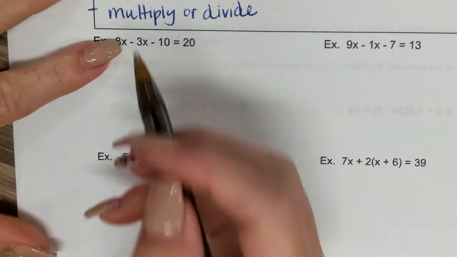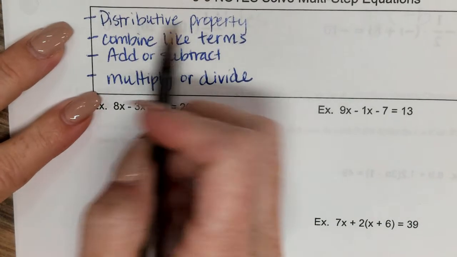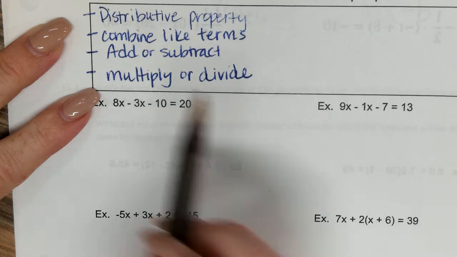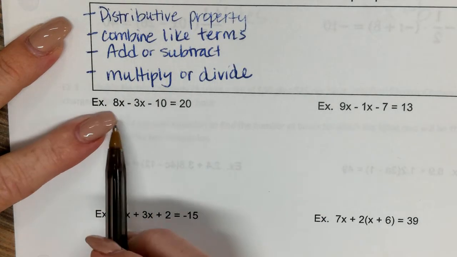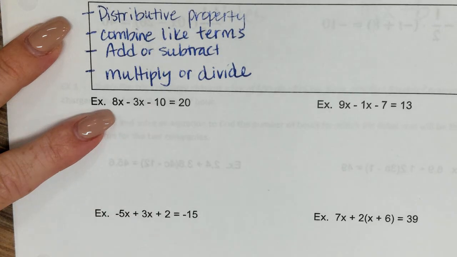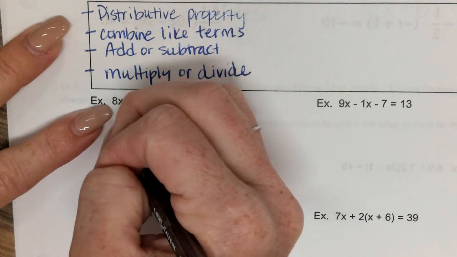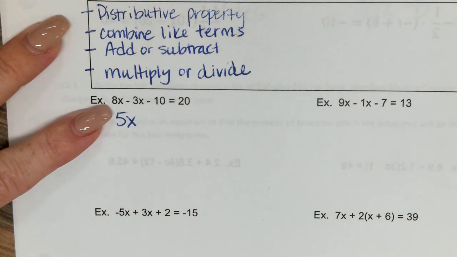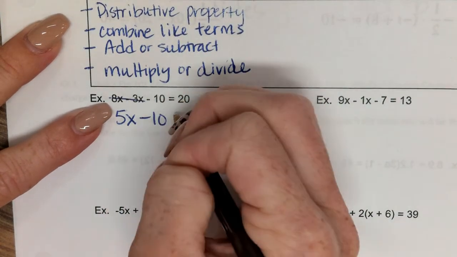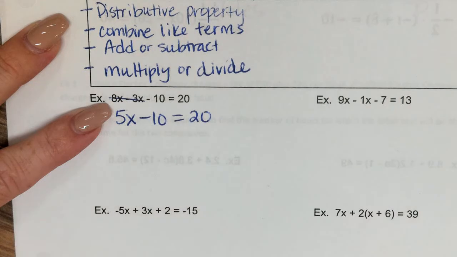Okay? All right. Do I need to do distributive property? No. Can I combine like terms? What is 8x minus 3x? 5x. So now I'm just going to bring down what I have. I did 8x minus 3x. I still have minus 10 equals 20.